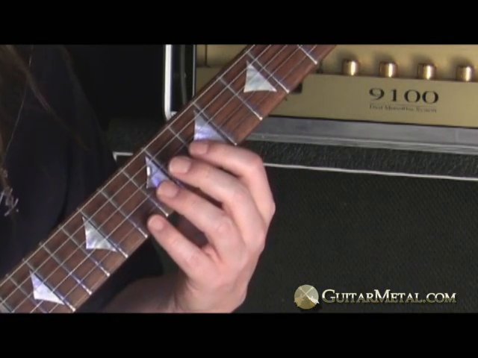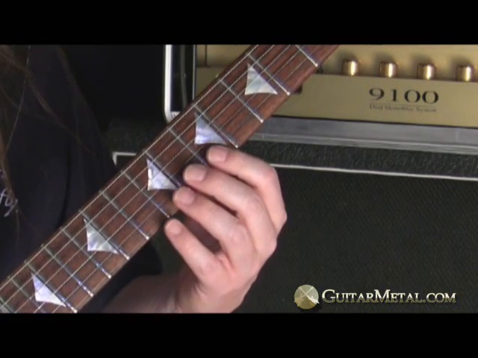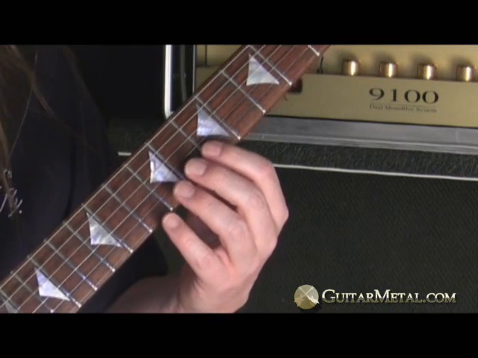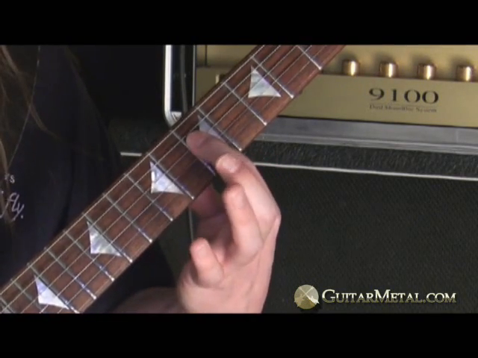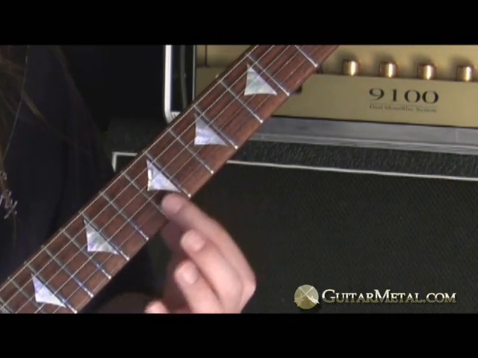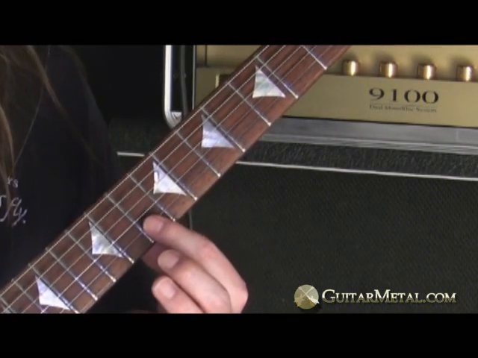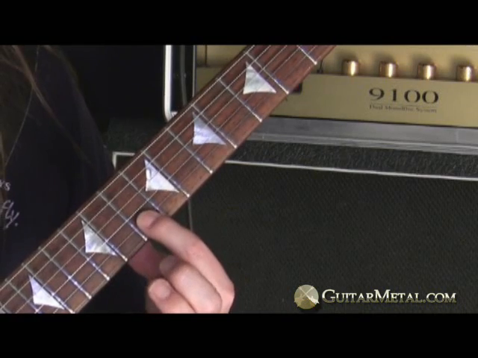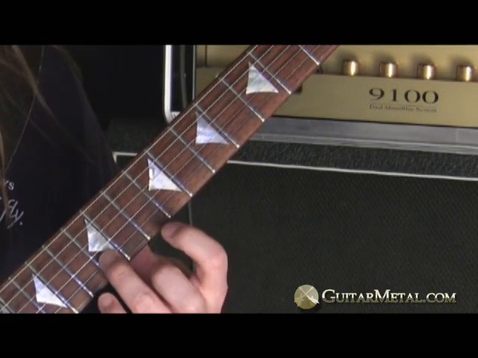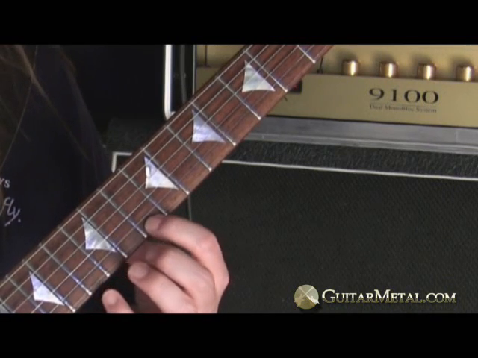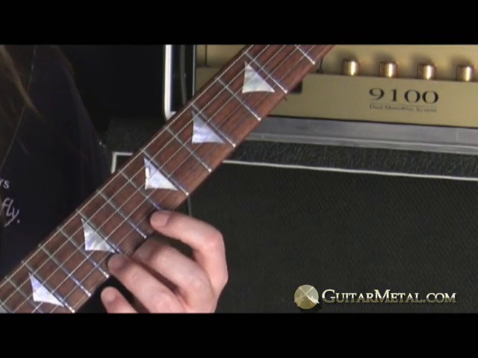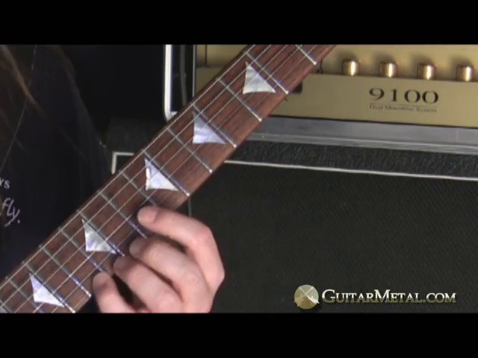And then the same pattern repeats on the B and E string, 1.5 steps above where we started just previously. So we started here previously, so 1.5 steps puts you on the 10th fret, B string, A, B, C, D, E, and F.